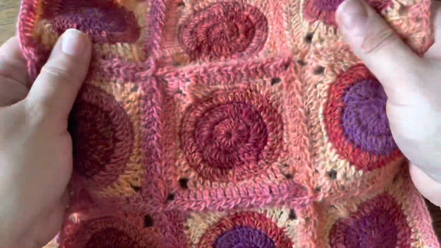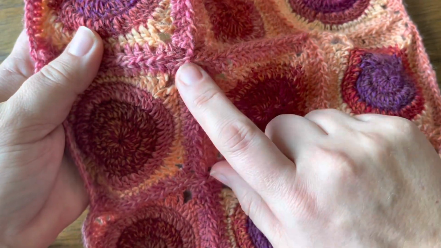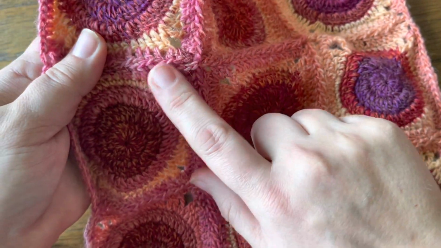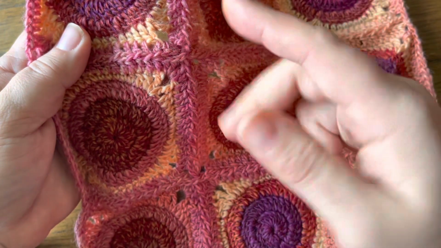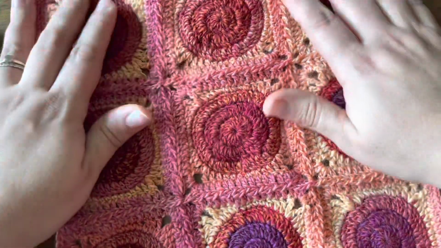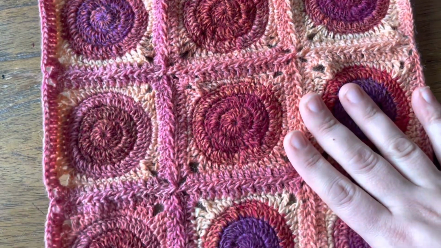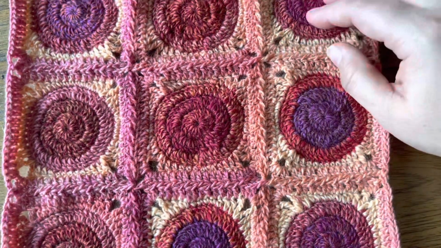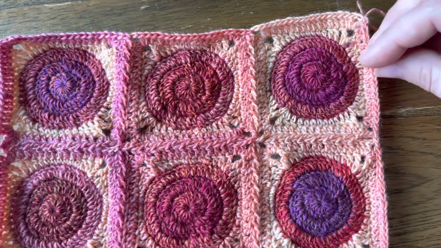And if somebody's playing tug of war with your blanket, you don't have loose ends coming out at the corners because you don't have yarn tails cut at the corners. Every corner is just completely solid. And I would say that this is faster than joining one at a time also, because every time you cut the yarn, it's like you're coming to a stopping point.